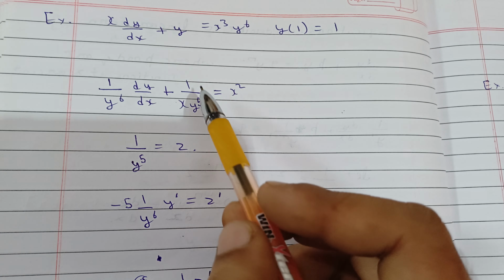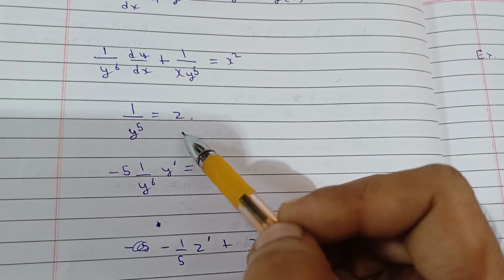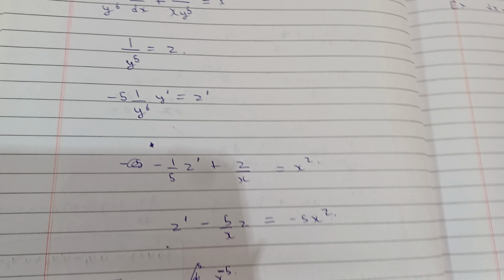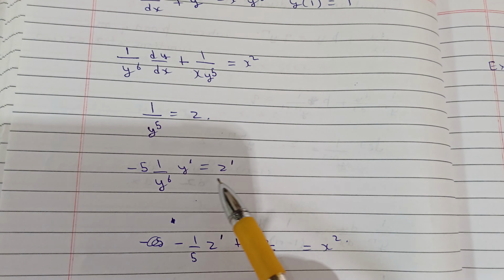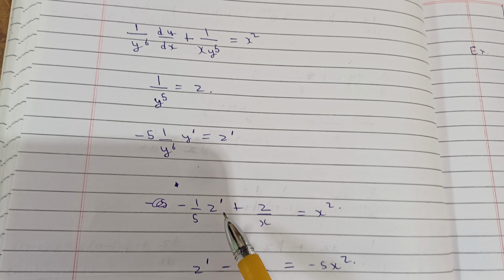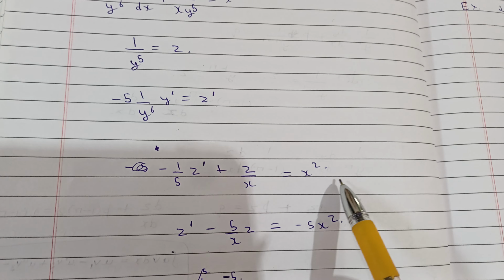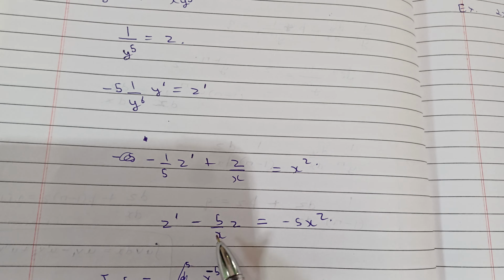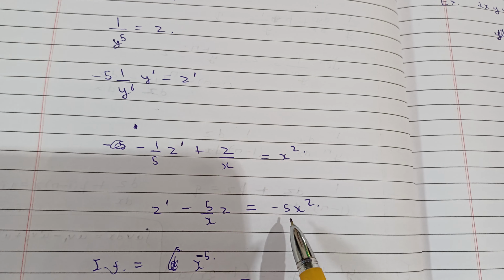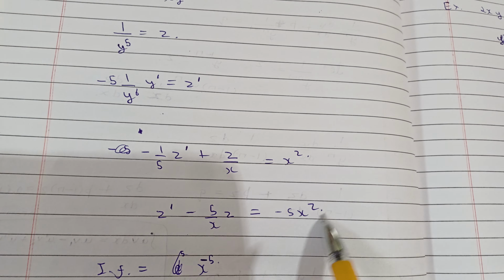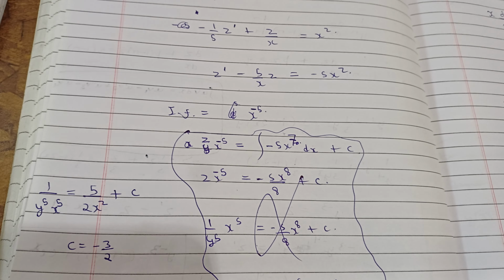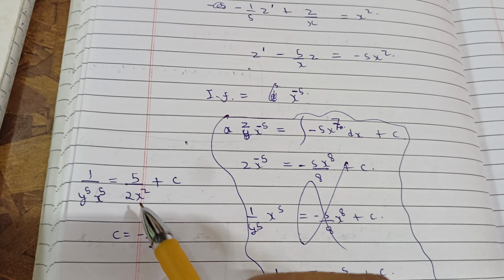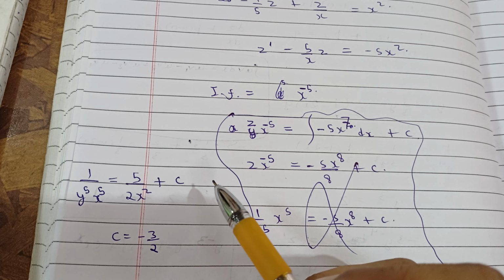Now we do the second step, that is put 1 upon y^5 as z. Then you differentiate this, and you get that this whole is equal to minus 1 upon 5 z dash. So 1 upon y^5 is z. Now multiply the whole equation by minus 5 and you get this. This is definitely a linear form. This is our p, this is our r, and z dash. So you can find the integrating factor and use the formula to find the solution. In the last you will get the solution: 1 upon y^5 times x^5 equals 5 upon 2 x^2 plus c, and c will be minus 3 upon 2 using this condition.